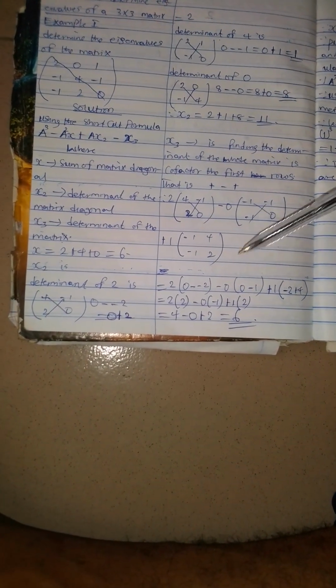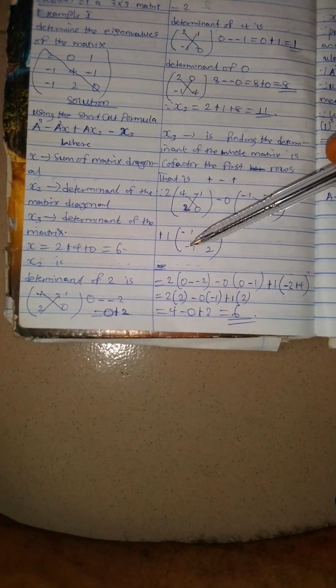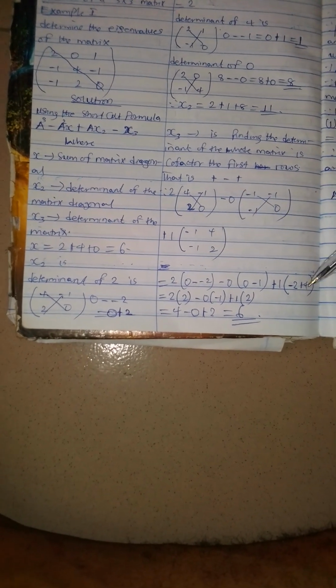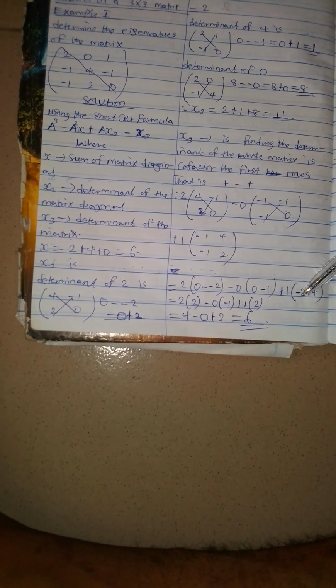Then plus, we have this: -1 times 2 is -2, and -1 times 4 is -4, so that becomes minus minus 4, plus 4. So -2 plus 4 is 2, and 1 times 2 is 2.